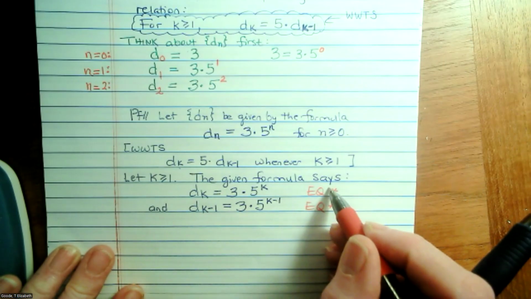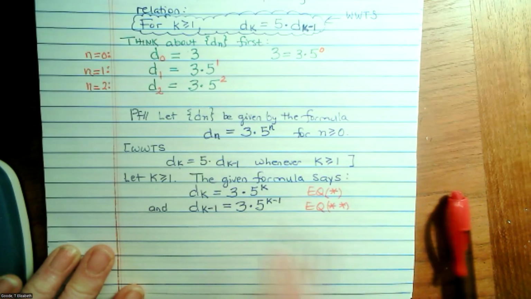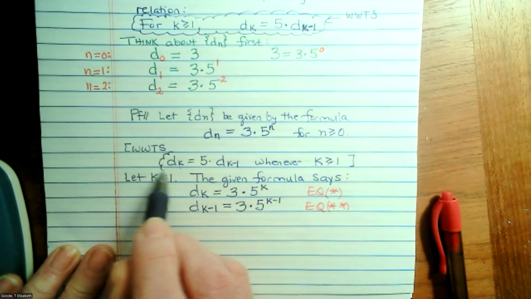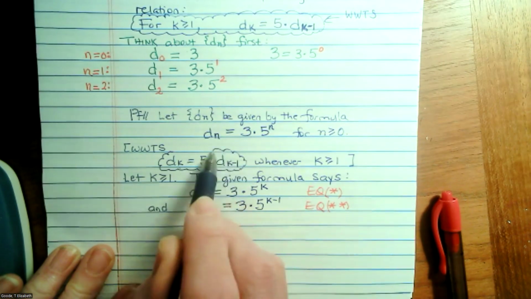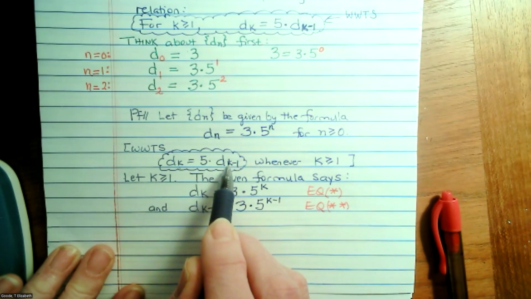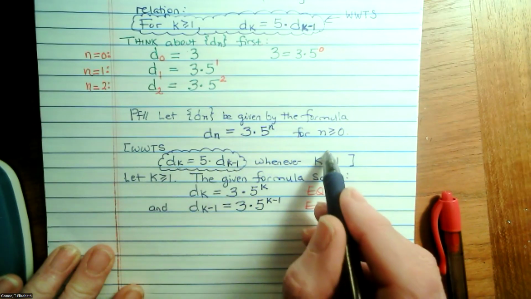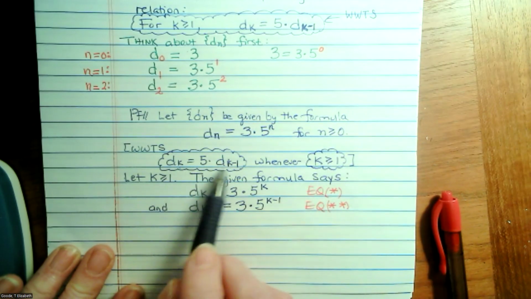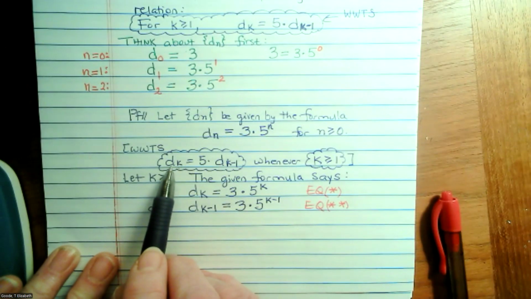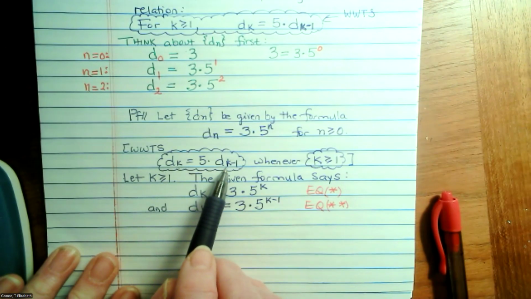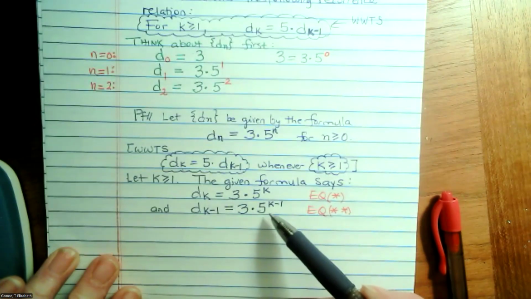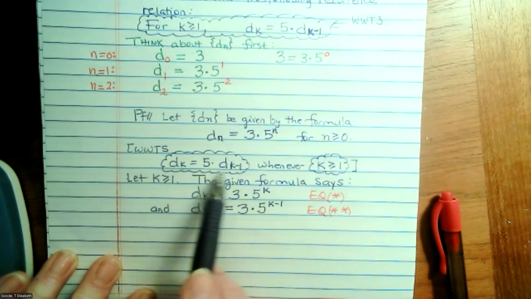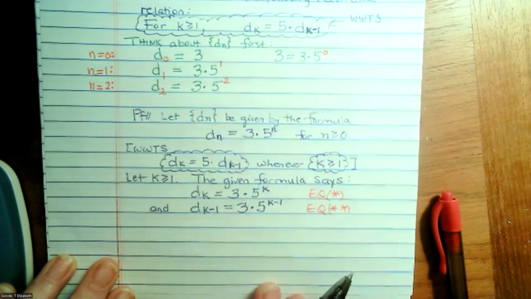Why are we doing that? Because what we wish to show is this particular relationship between d sub k and d sub k minus 1. In order to investigate this relationship, we need to have information about the pieces involved in this equation. This relationship is an equation involving d sub k and involving d sub k minus 1. So the more we know about d sub k and d sub k minus 1, the better a chance we have of establishing that this relationship holds. Does that make sense?